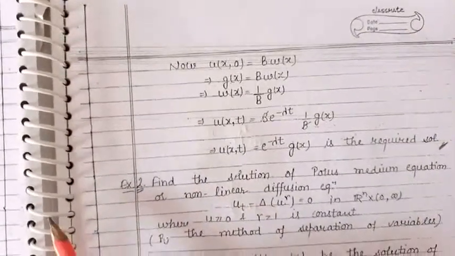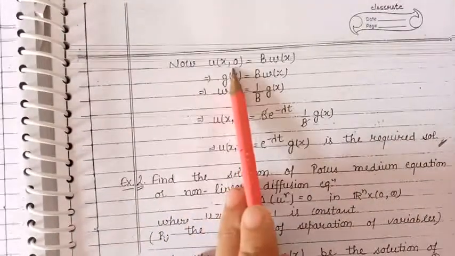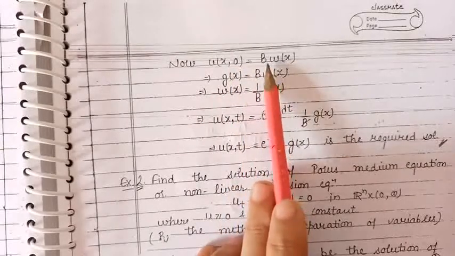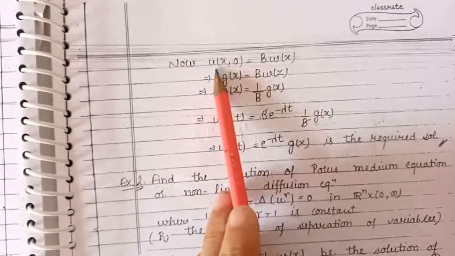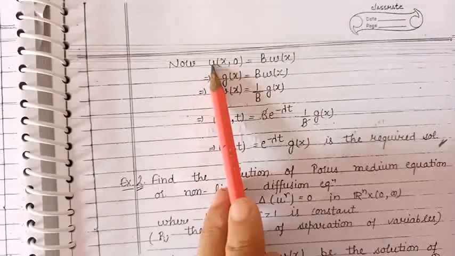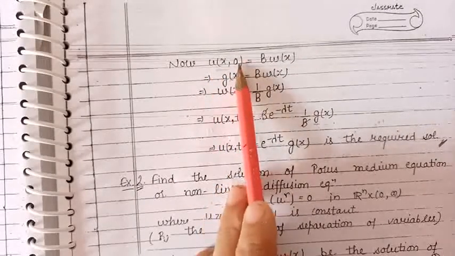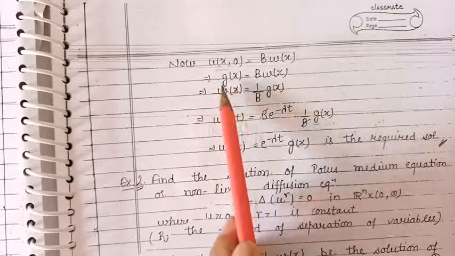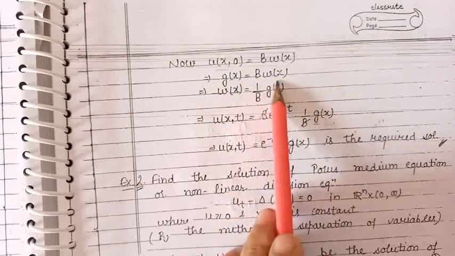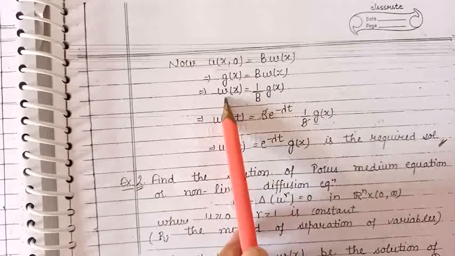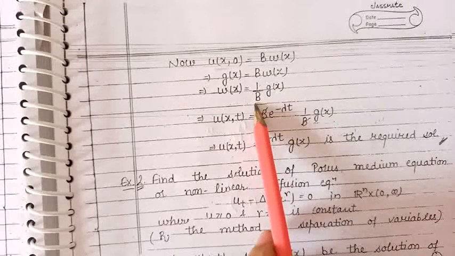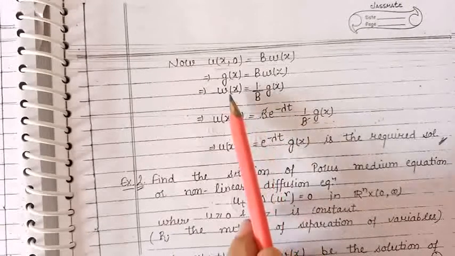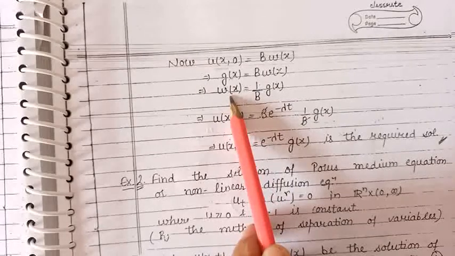Now the value of u when time is 0 is b into w, and according to the given condition the value of u when t is 0 is g. So we get g is equal to b into w. From here we can find the value of w, which is given by g upon b. Now finally, substituting this value of w in the solution.